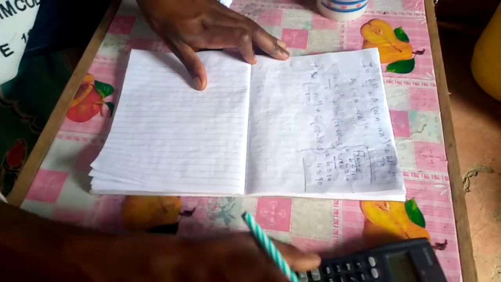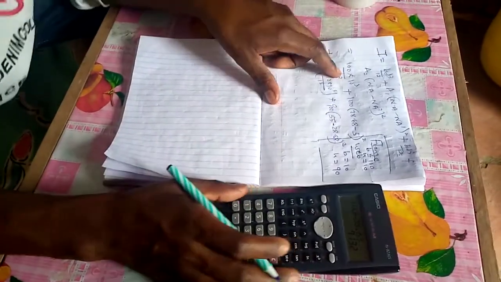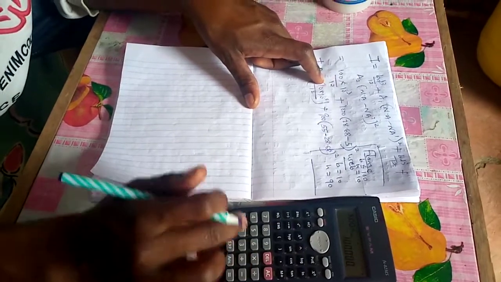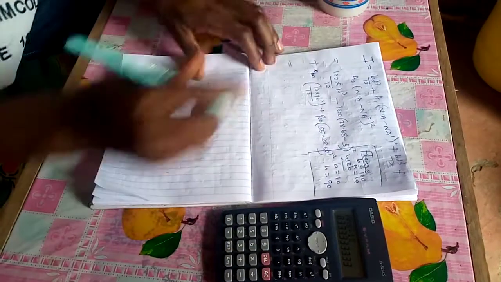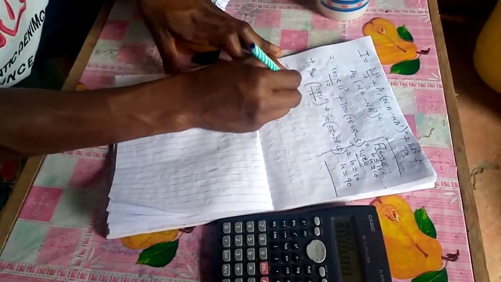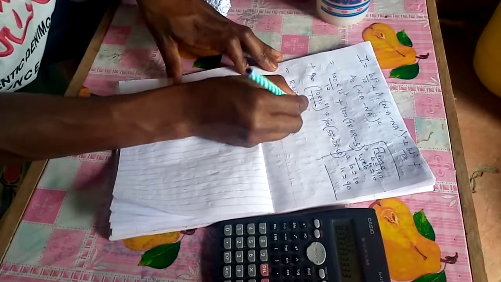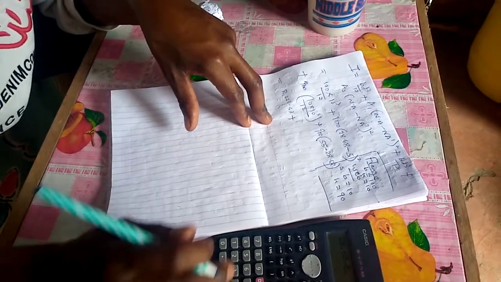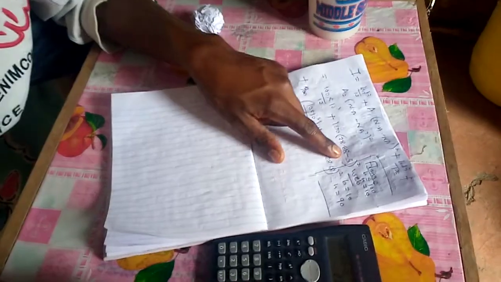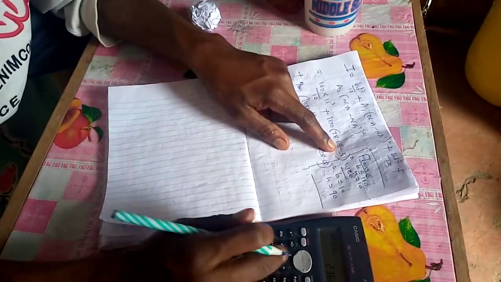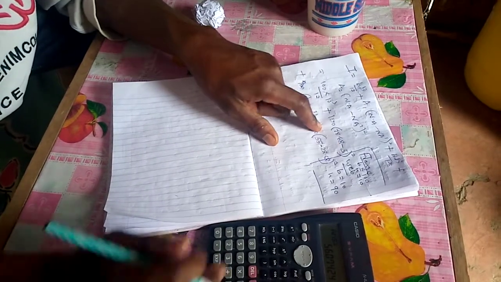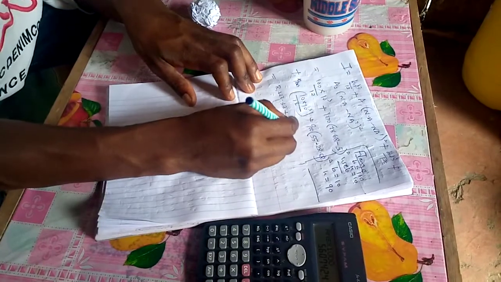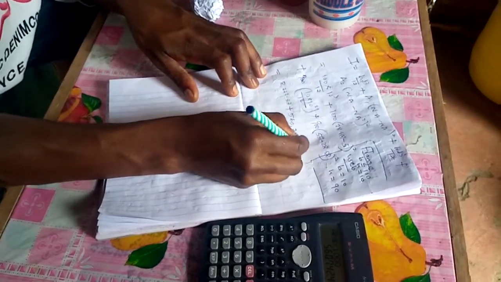So let's calculate first. We'll start with this one: 100 times 10 cubed divided by 12. So this is 8333.33, plus 28.68 minus 5, which equals 23.68. Then you square this and multiply by 1000. So we'll have 560,742.4.